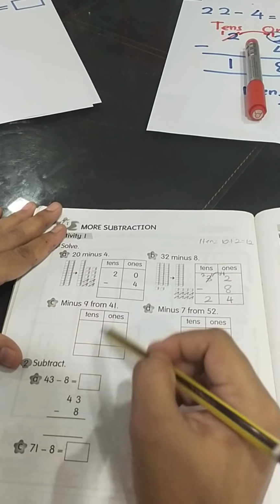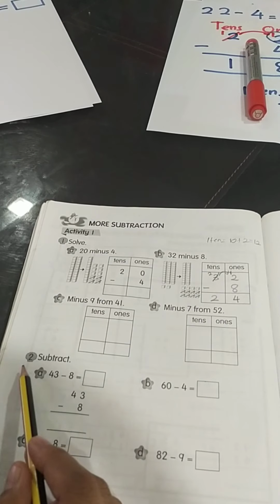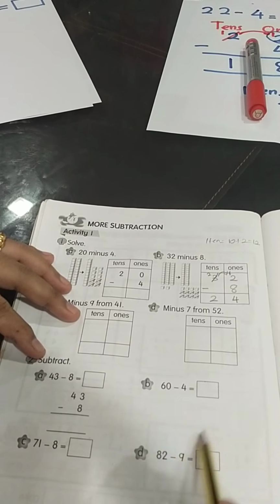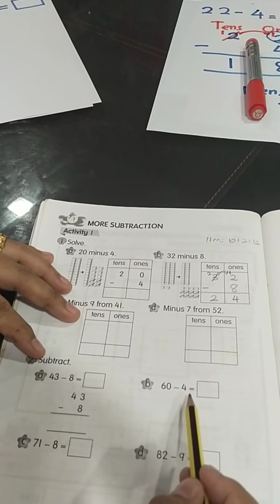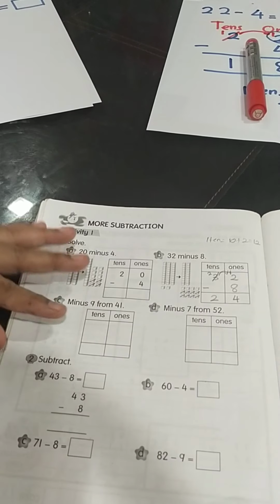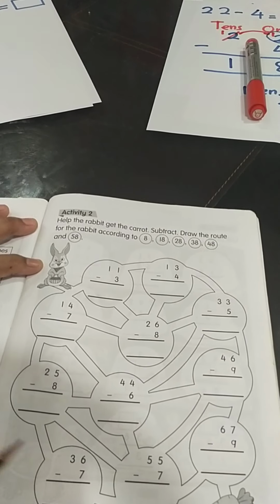Put the number at the correct place value. For number 2, you need to do the standard written method on your own here. Do it like this. You have to do the standard written method yourself. The method is the same. Okay, for page 103.